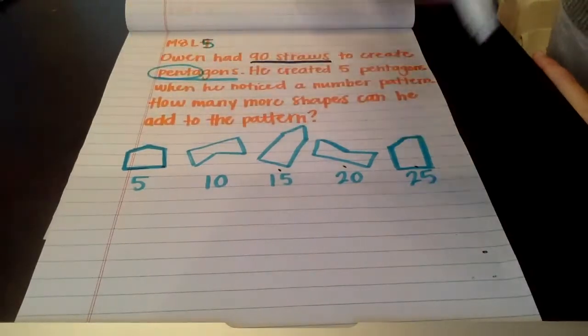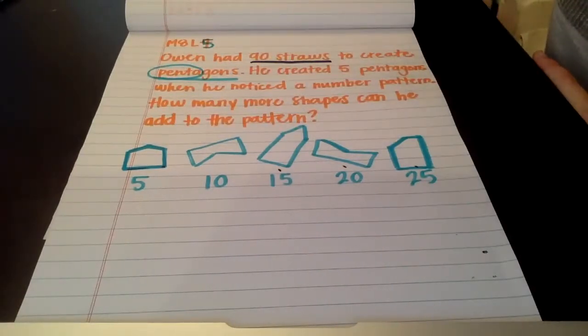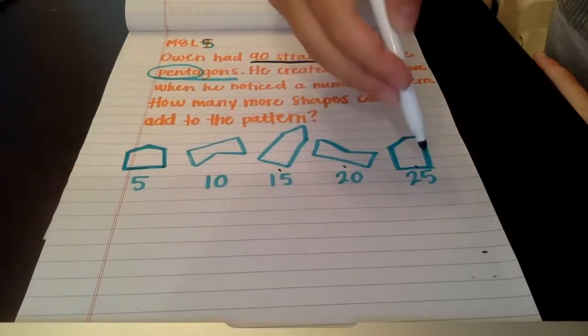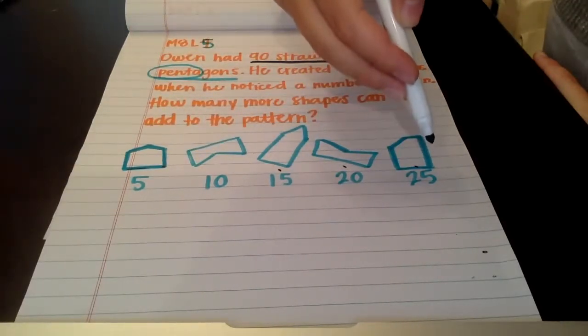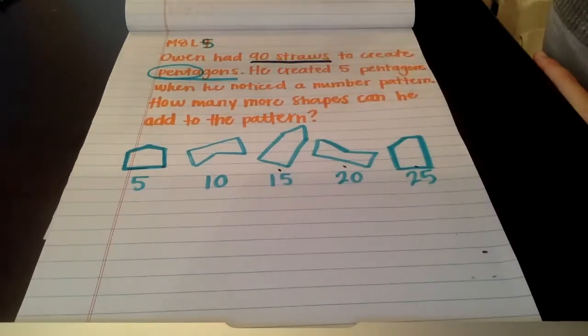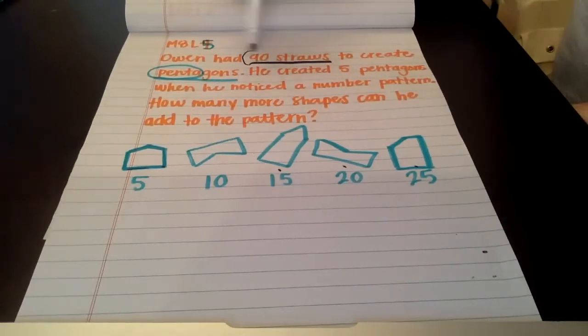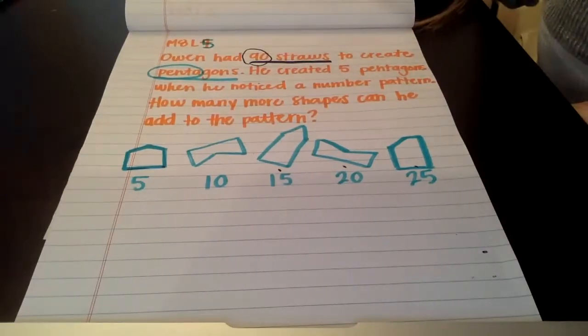How are these numbers working together? So hopefully we've seen that the numbers are going up. Are they going up by ones? Hopefully you know that they are going up by 5s. So basically, an easy way to solve this problem is to continue counting by 5s until you get to what number? 90, right? Because of how many straws he has.